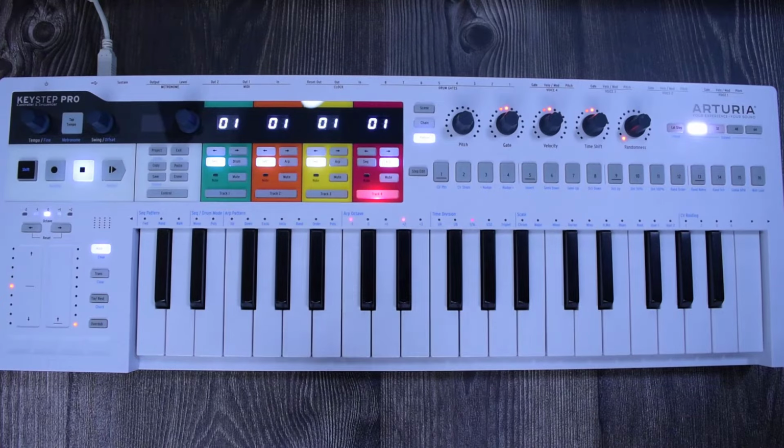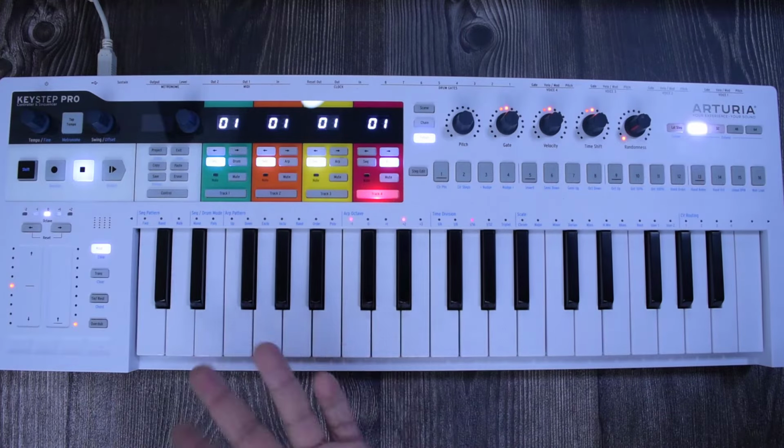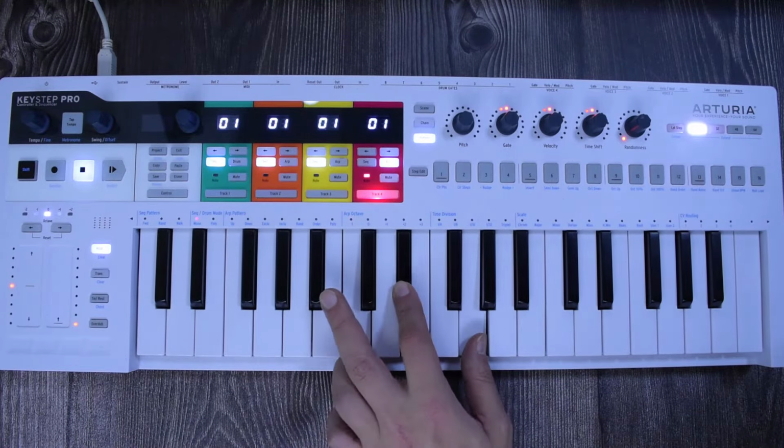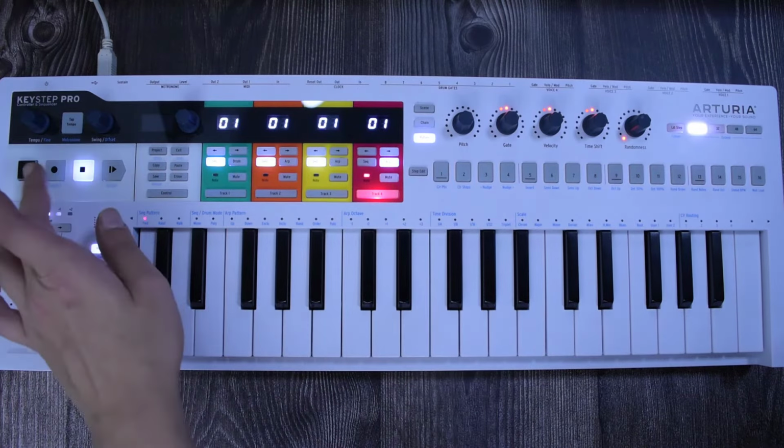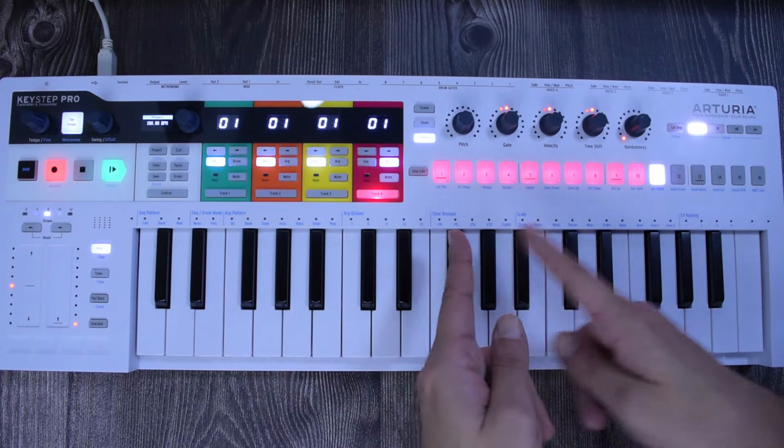Alright, so how can you record an ARP? Well, it's pretty simple. The thing is that it's just a little bit weird. I'm going to be doing the ARP, right? And we are just recording this. Now, if I do record and play, it's just going to start recording this.